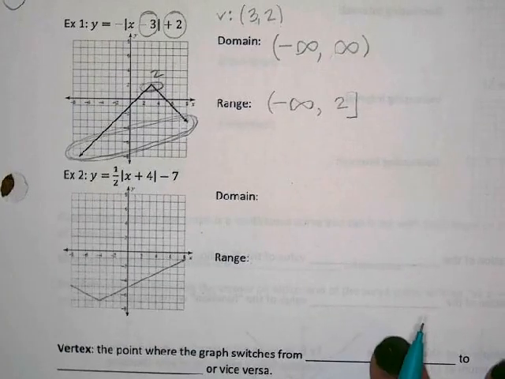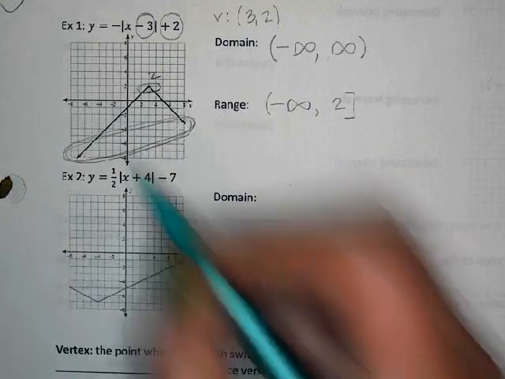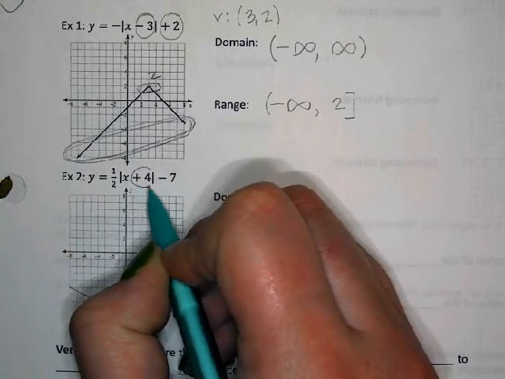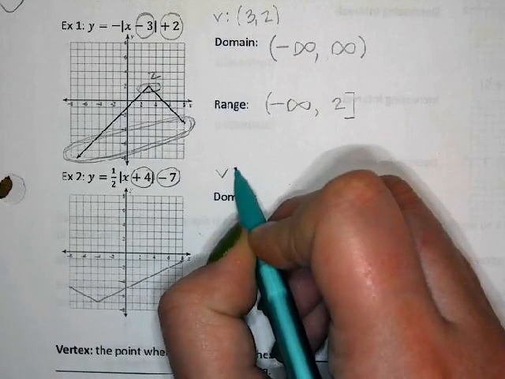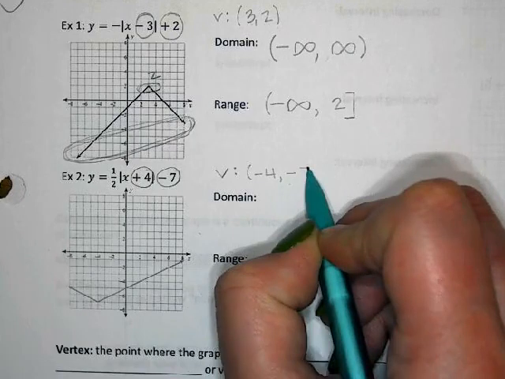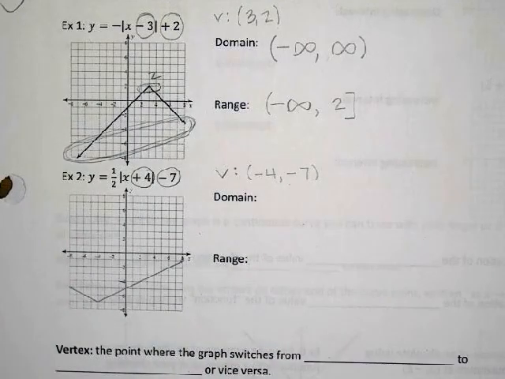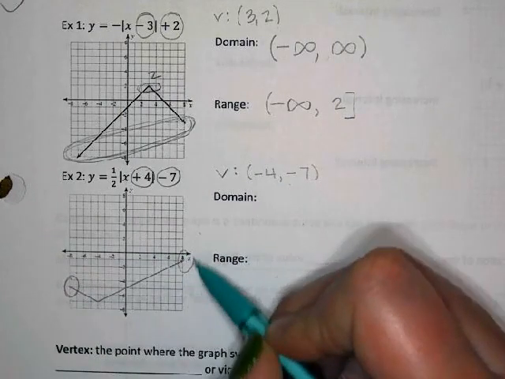What is the vertex for the second example? (-4, -7). Okay, vertex is (-4, -7). Okay. So first question, how far left does the graph go? How far right does the graph go?